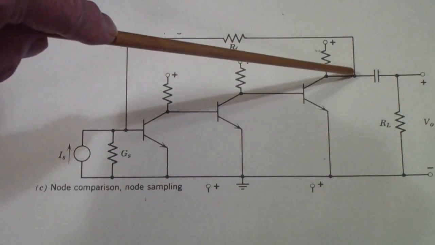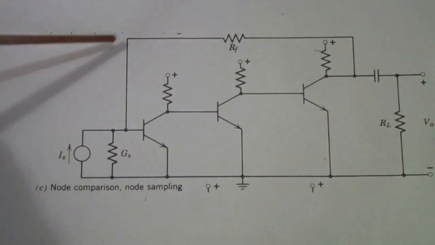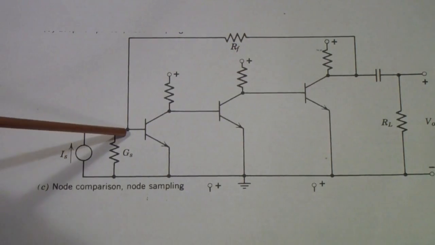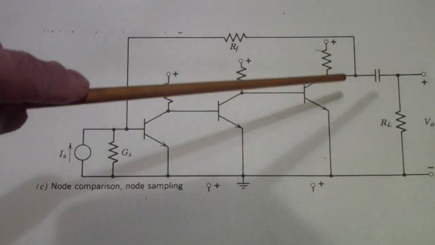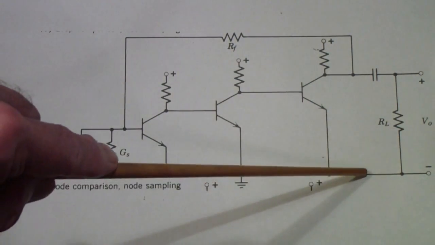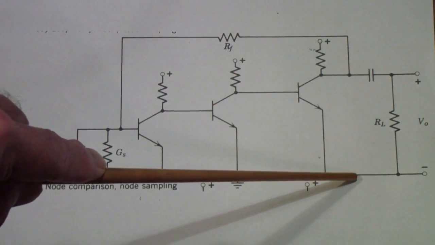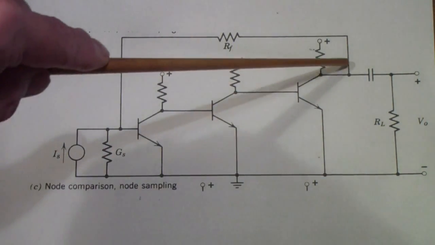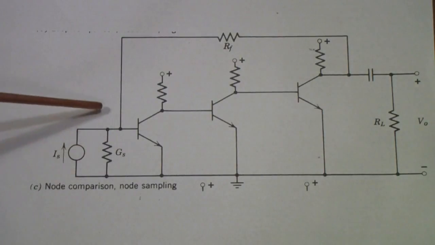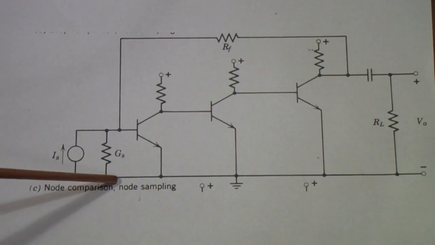There is, however, a resistor from the output back to the input. So what is this? Well, it is node sampling, because we are sampling the output across this output stage. We are feeding it back, and we are feeding it back across the input, so it is node comparison.